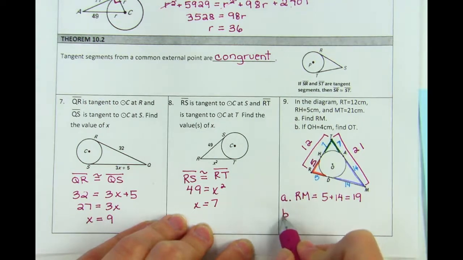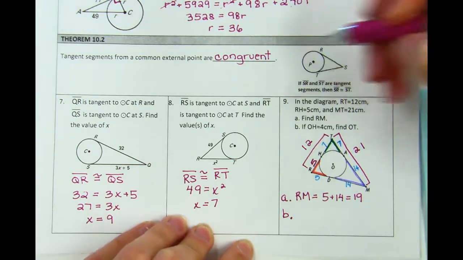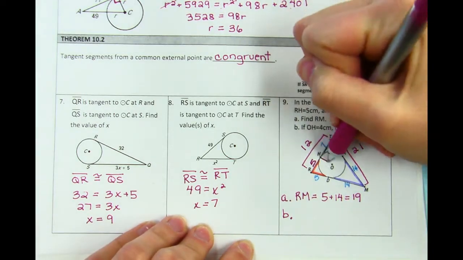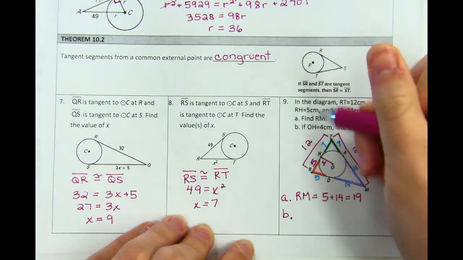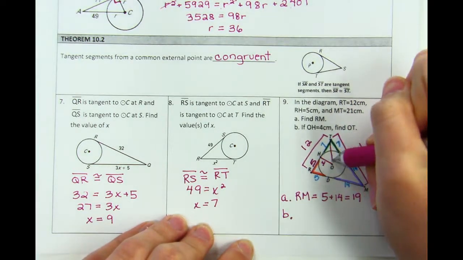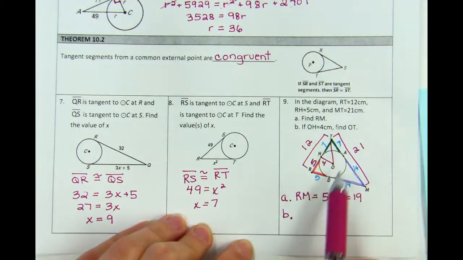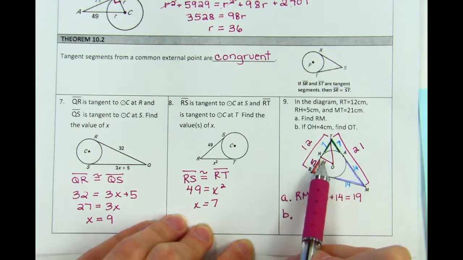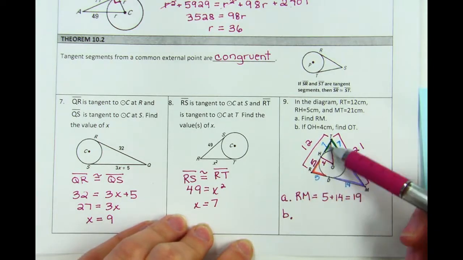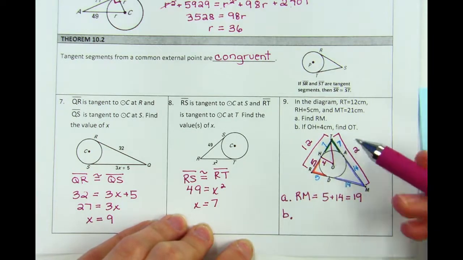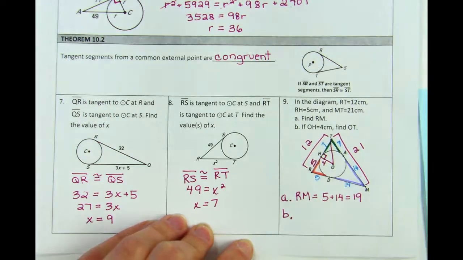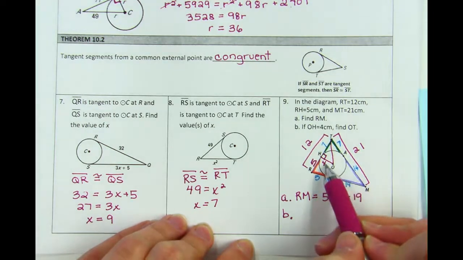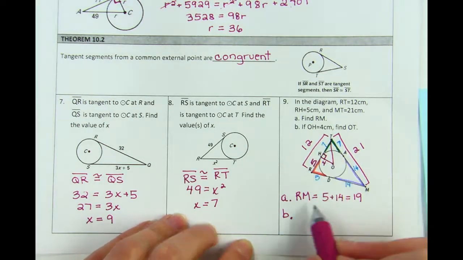Now, on part B, it tells us that OH is 4. What's OT? Well, okay, so OH is a radius, RT is a tangent. So by theorem 10.1, that's a right angle. Those two are perpendicular. So now I have a right triangle. That side's 4, that side's 7.